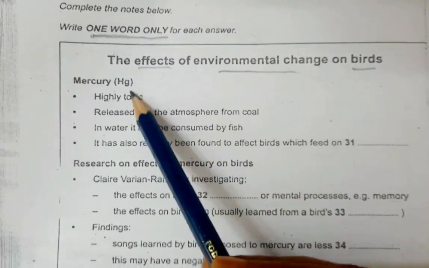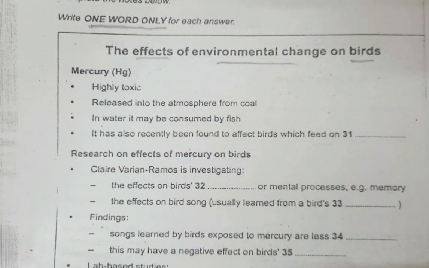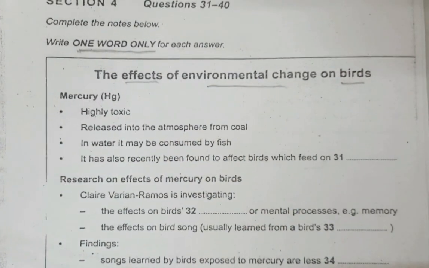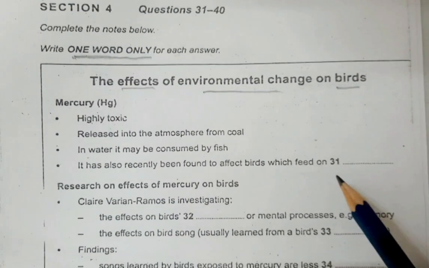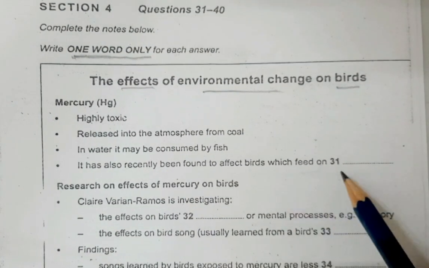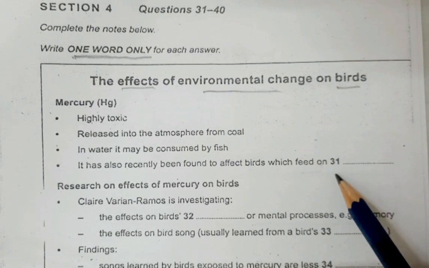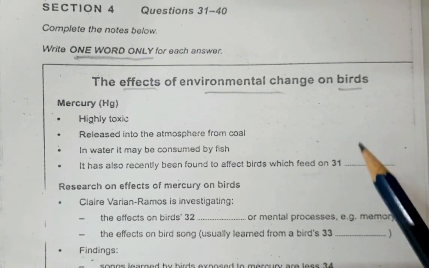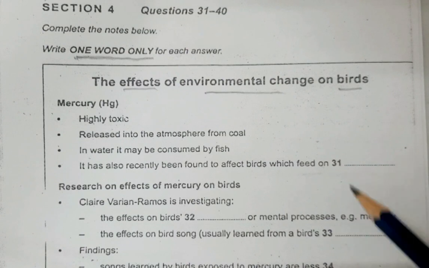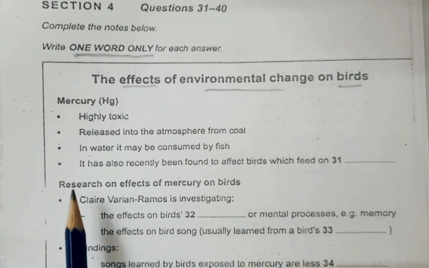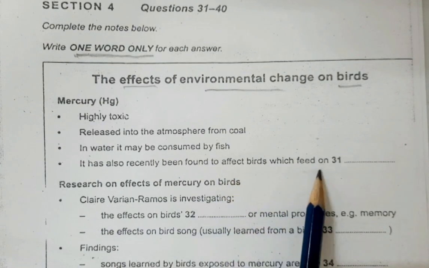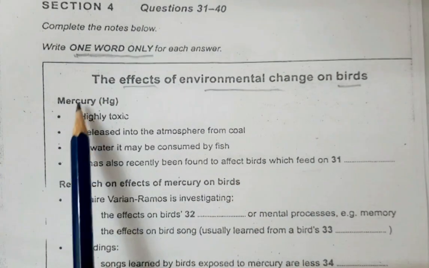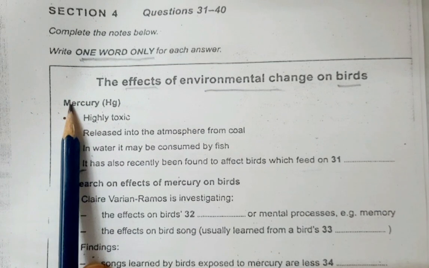Next, we will not read the whole paragraph because you will not get enough time before the audio plays. So you have to finish the sentence where the question is contained. Read questions 31 to 40 first. It has also recently been found to affect birds which feed on. You have one subheading, mercury.